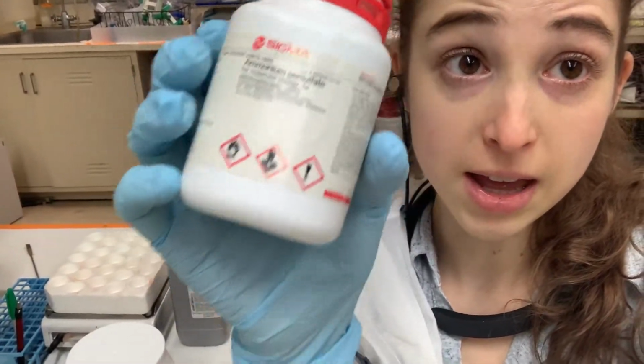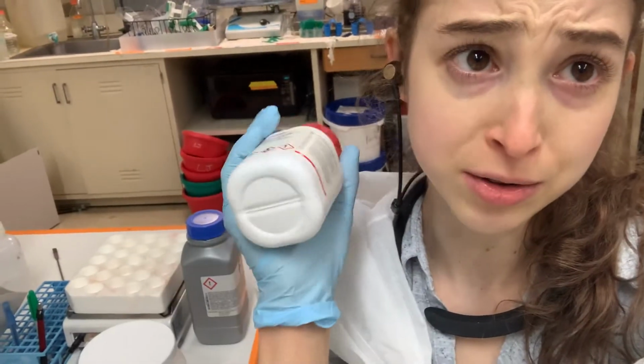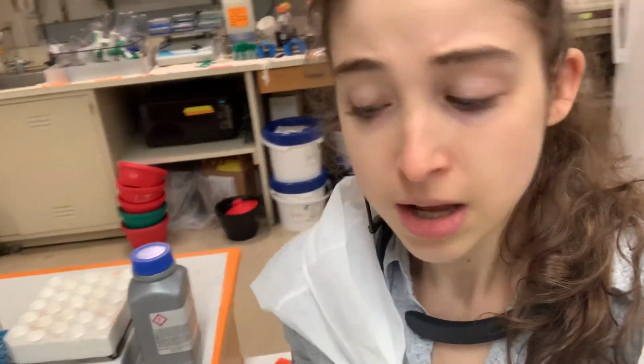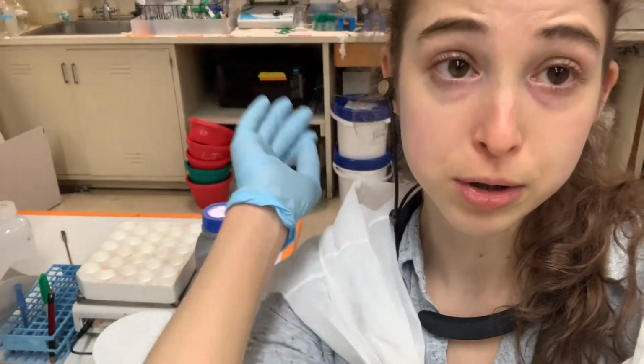And if I wanted to make a 10% APS solution, I would do 10 grams of APS per 100 milliliters, but normally I make 10 mils at a time, so I do 1 gram per 10 milliliters. So basically, percent weight volume means grams per 100 milliliters.